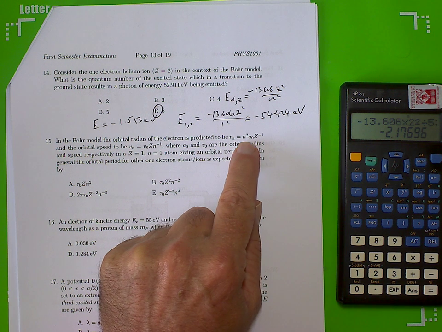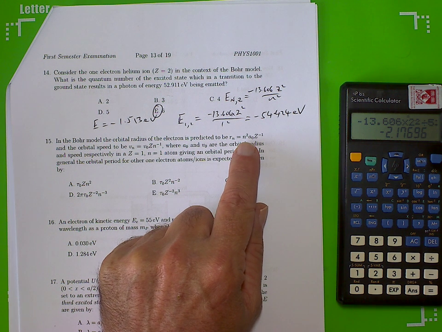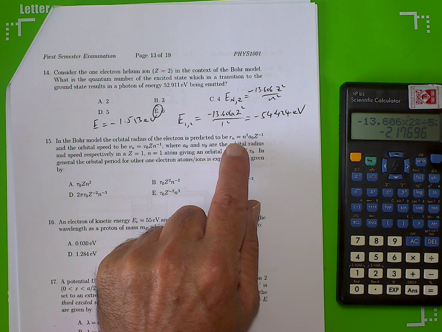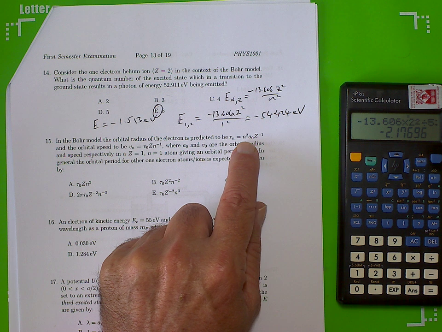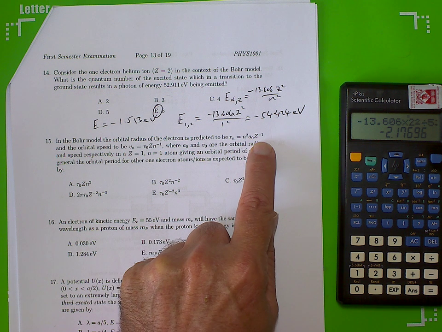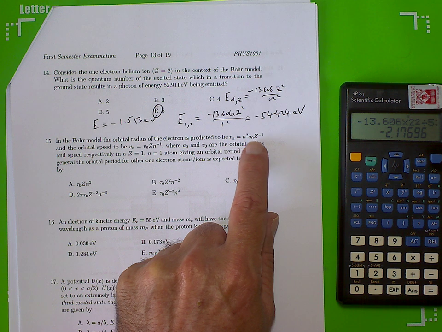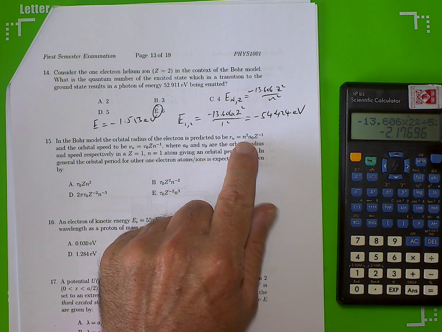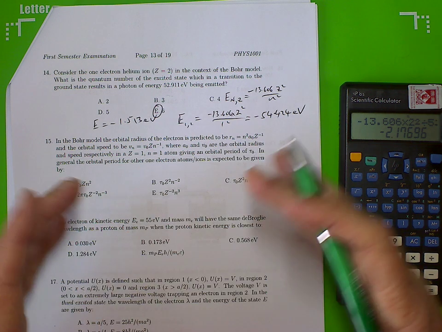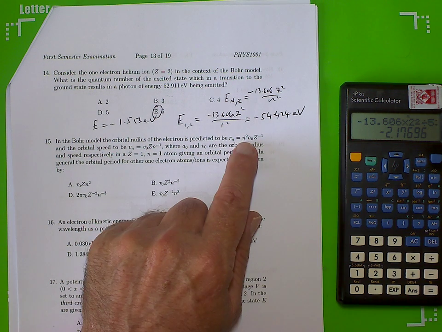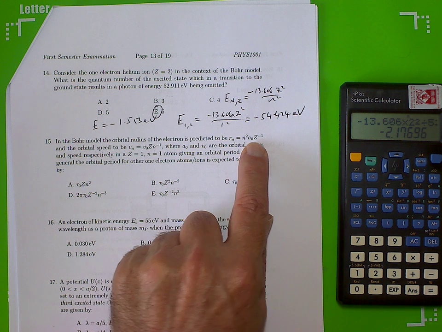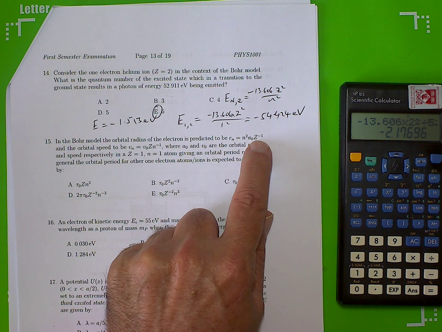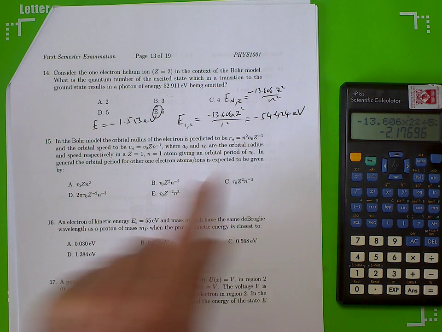So there's the radius. Just looking at this, we see that the radius an electron is predicted to orbit at is proportional to n squared and inversely proportional to Z. So if you have a more highly charged atom, the radius will be smaller, and if n is higher, if it's in a higher quantum state, then the radius will be bigger, and it goes with the square of that. And a naught is presumably what it is for hydrogen, because then n will be 1 and Z will be 1. The hydrogen in the ground state will be a naught.